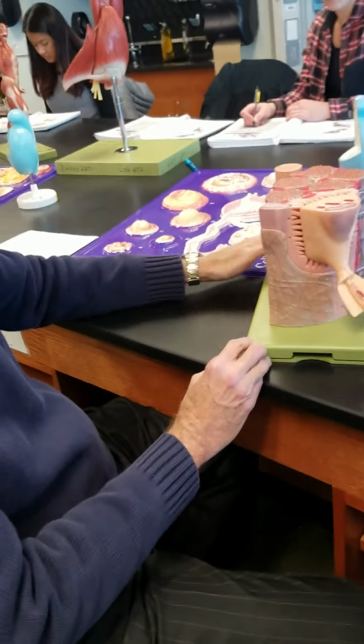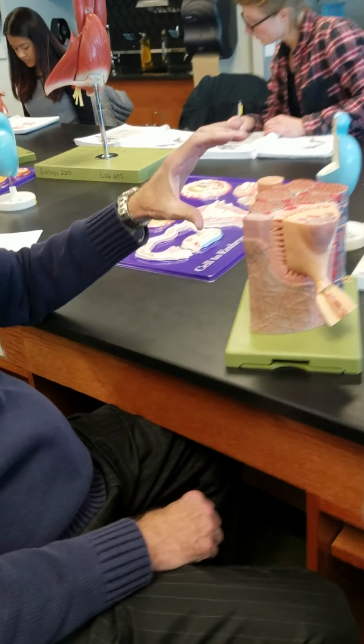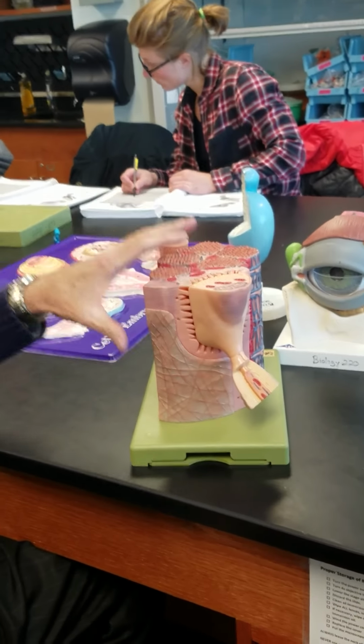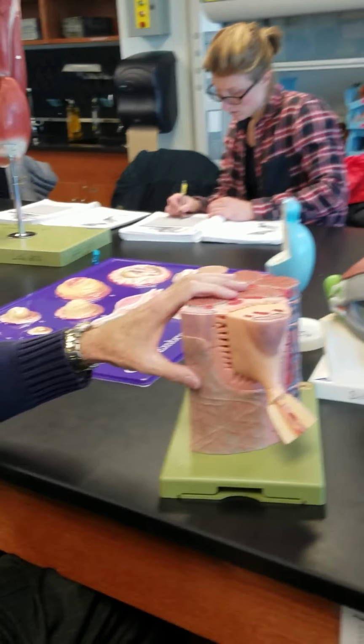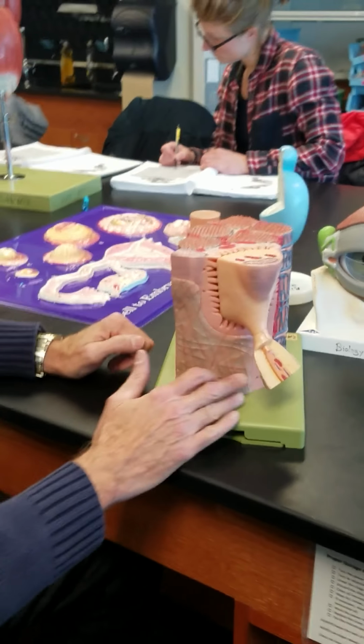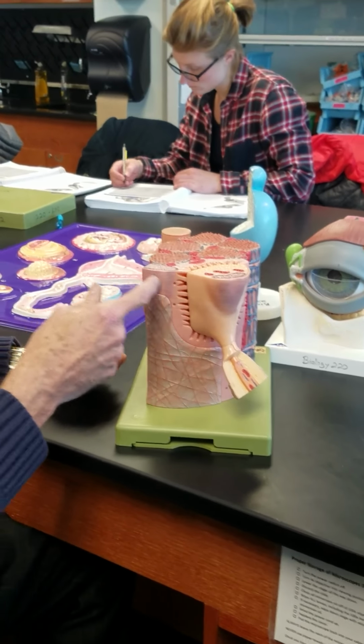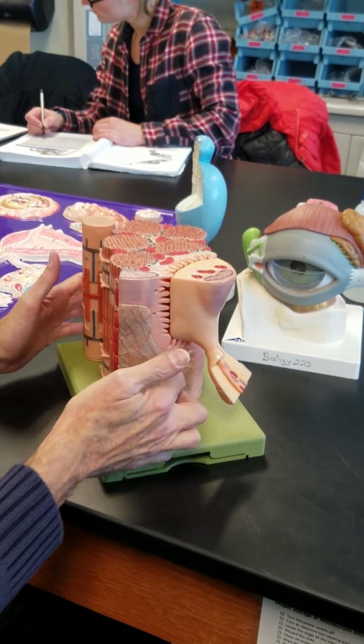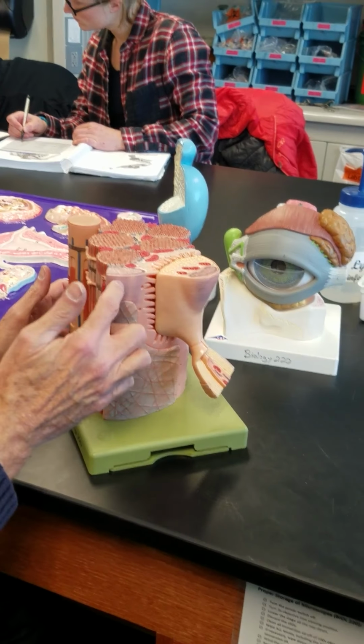This particular model is of a piece of just a section of one skeletal muscle cell. That's it. So just a piece of one skeletal muscle cell. Here's the endomysium, connective tissue wrapping around the outside of the cell. Here's the sarcolemma, the actual cell membrane under the endomysium, seen exposed there.